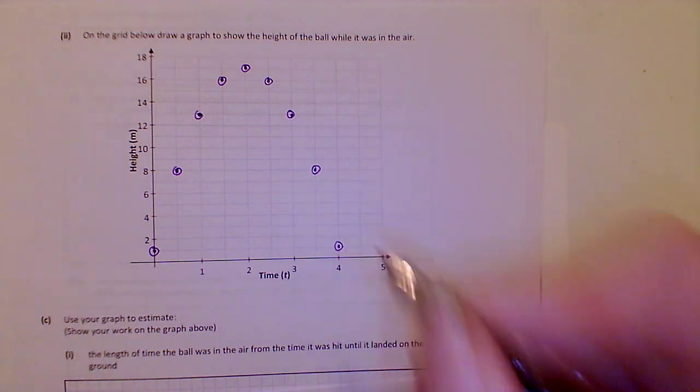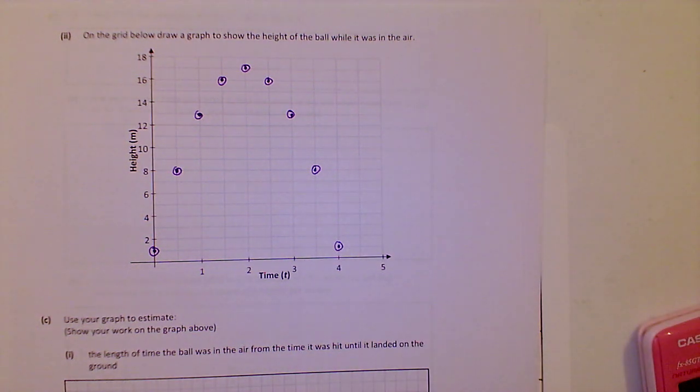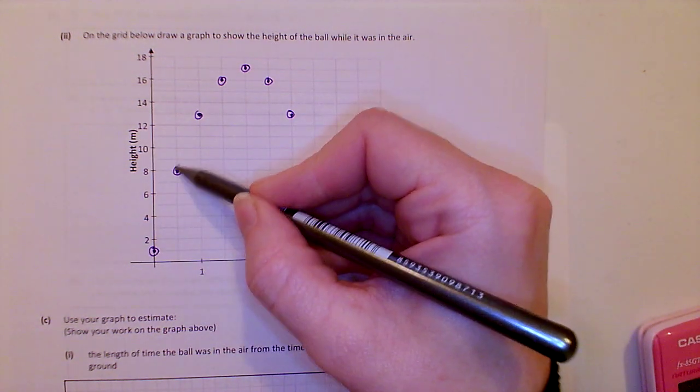And there we go, our very familiar looking quadratic shape there. So we join the points together, not with a ruler, but as smoothly as we can.